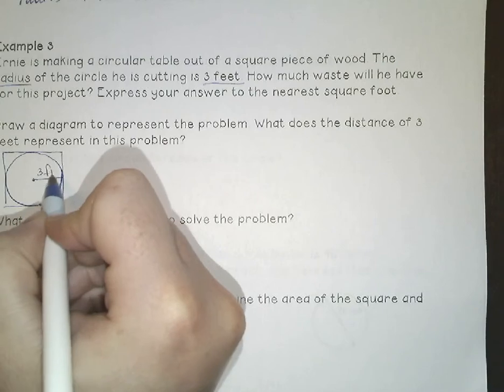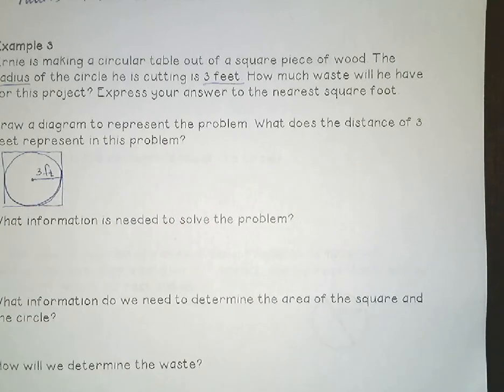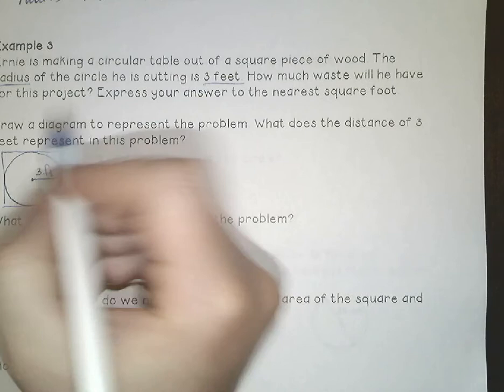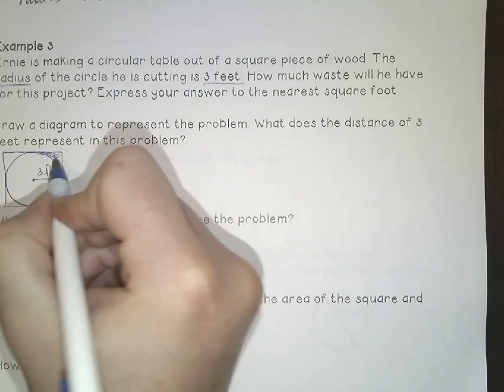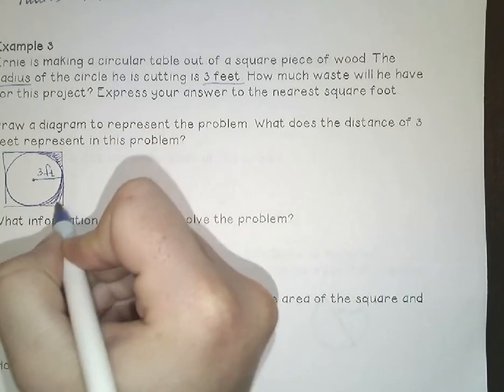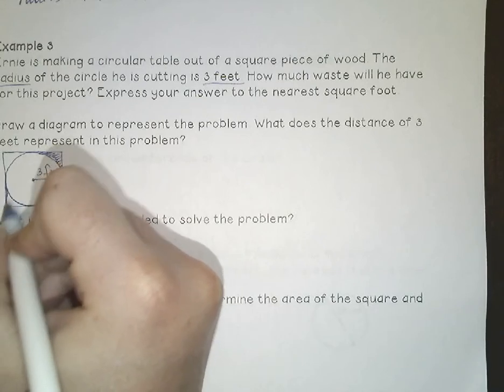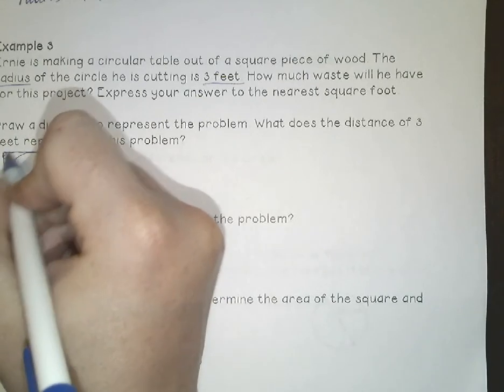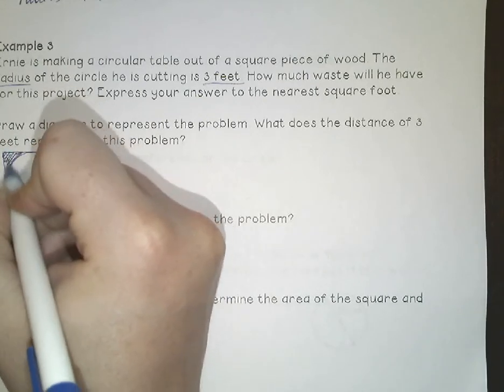So it's right here. That's the radius. We want to find how much waste is being left. So after we cut the table, we want to see how much is this shaded part, how much is left out. We want to find the shaded area.